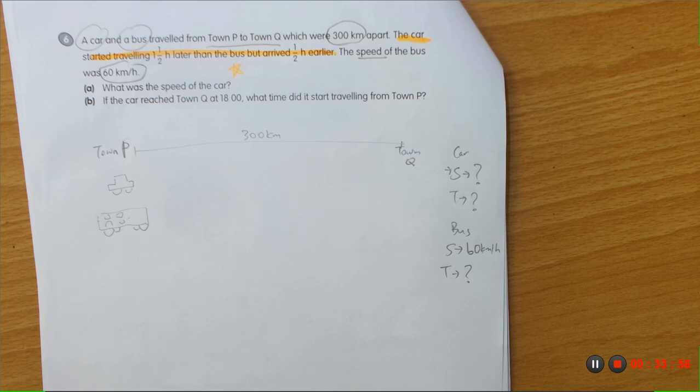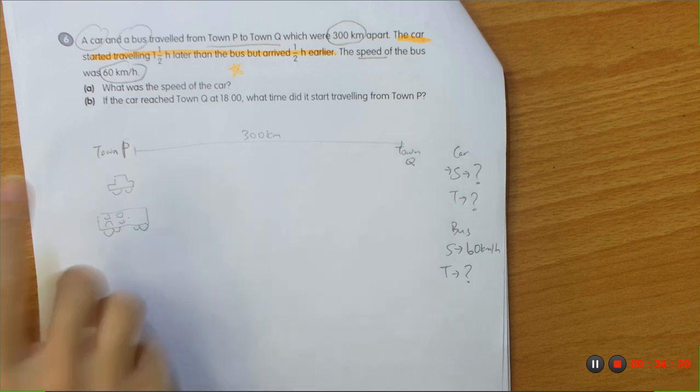Okay? Did they start at the same time? No, they didn't start at the same time. So, which one started earlier? The bus. Okay. Who arrived later? The bus. Right? But that's confusing, right? Okay. What does it mean?